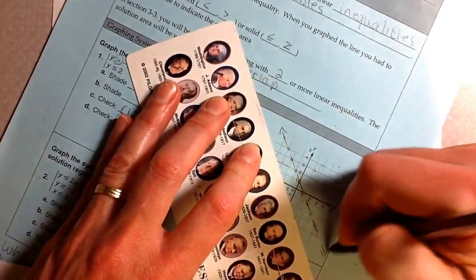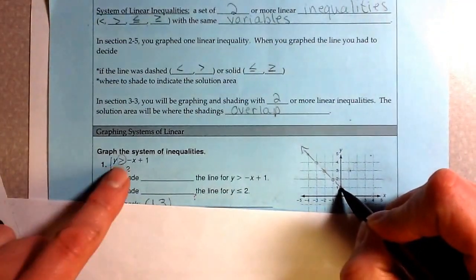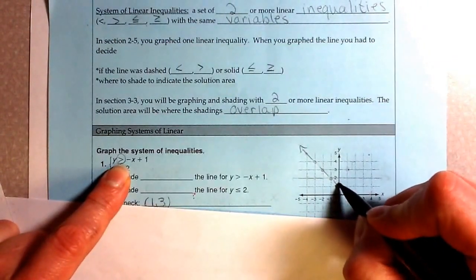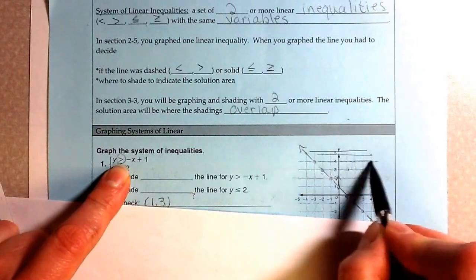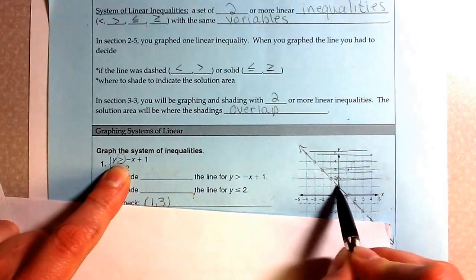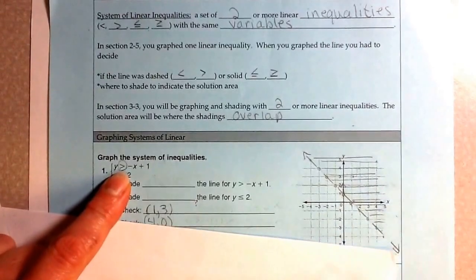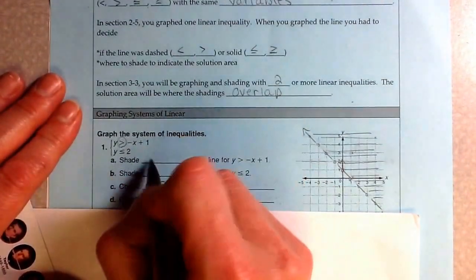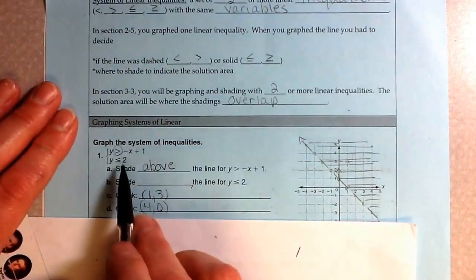Now I need to decide where to shade. If I put my pencil on the y-intercept, this is greater than, so the values greater than 1 are this way. So I'm going to shade, and I'm not going to make it really dark because I have to do another shaded region. I need to be able to decide where those overlap. So I shaded above the line, and now I'm going to do the second one.